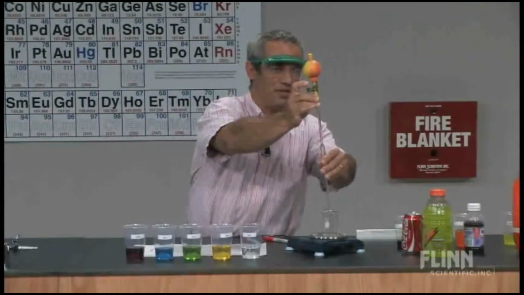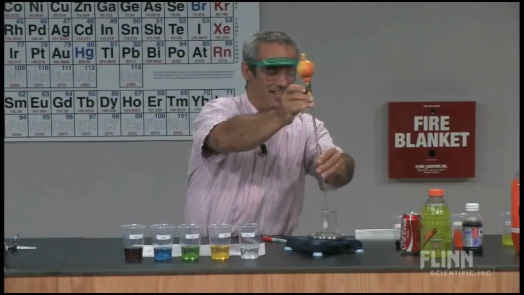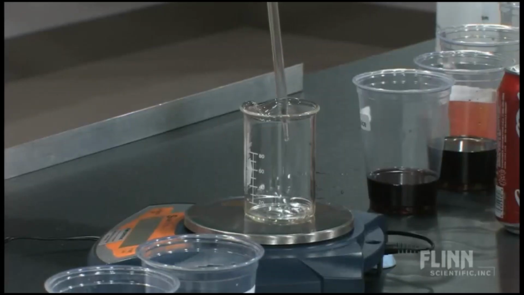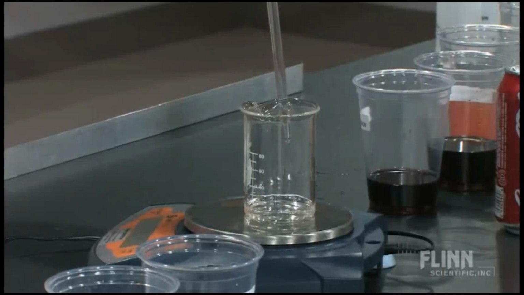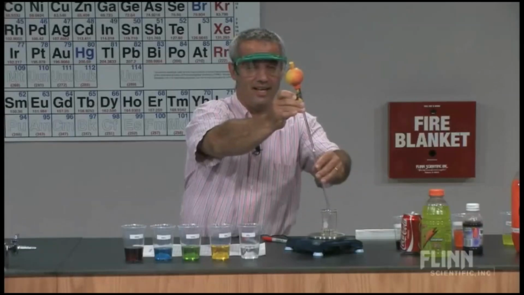Make sure you push this button, not this one here. And I'm releasing that 10. And that is a very precise 10. 10.00 milliliters. Seriously, 4 significant figures on that. And why is this so much more precise than a graduated cylinder or a syringe or something like that? Look at the shape of the volumetric pipette.